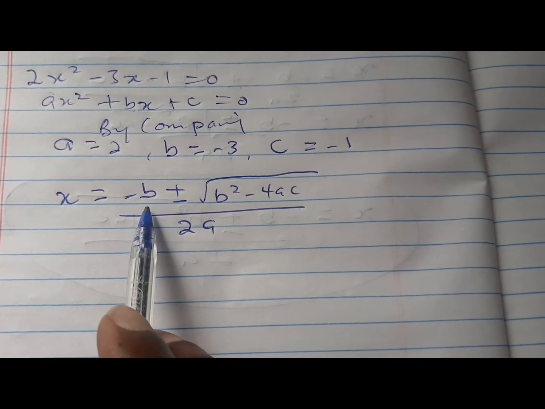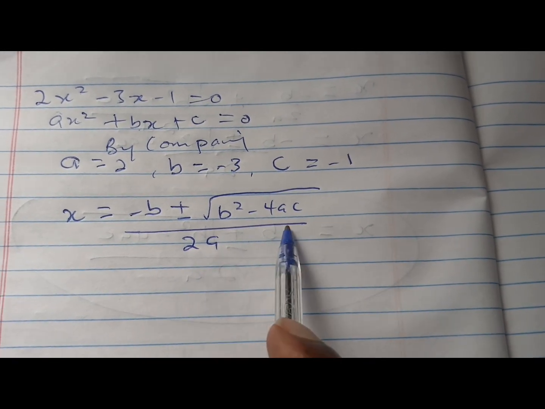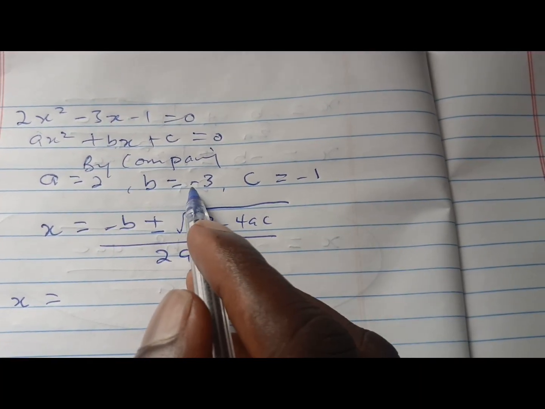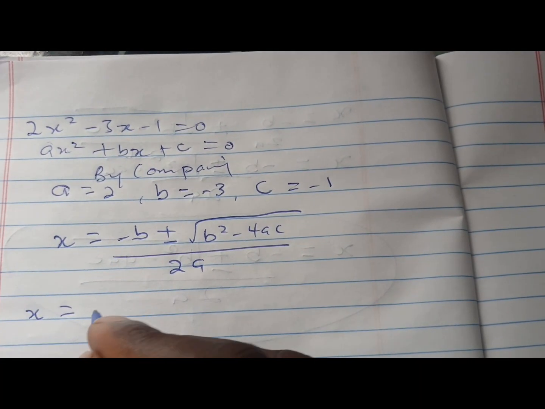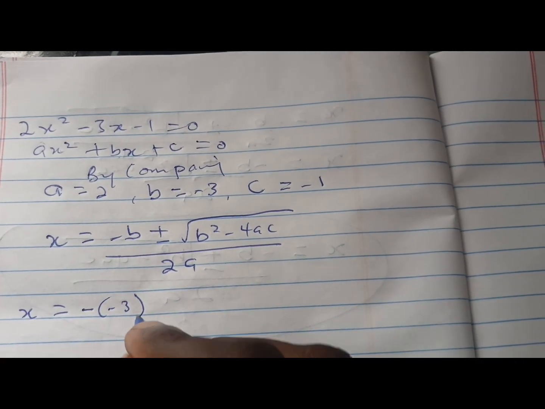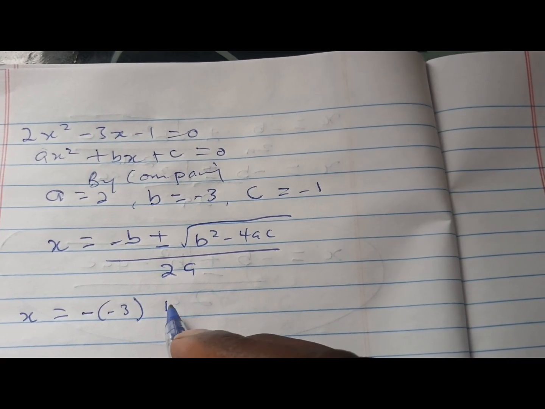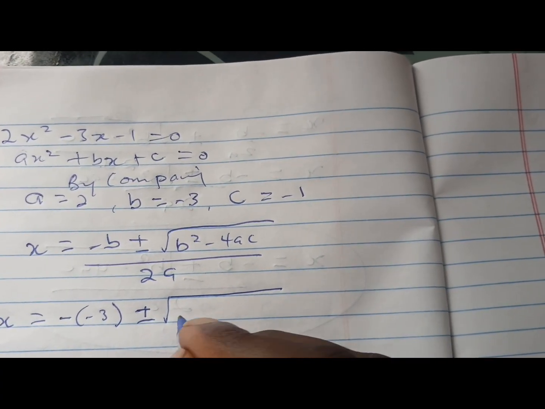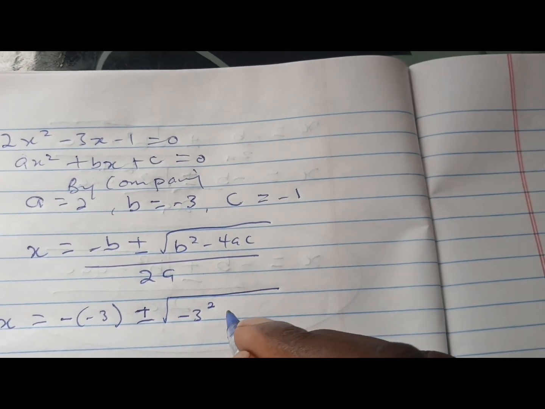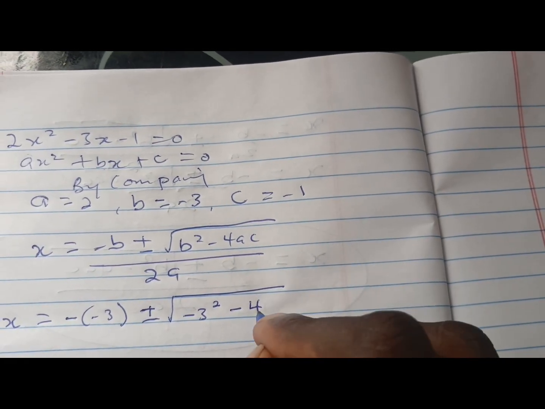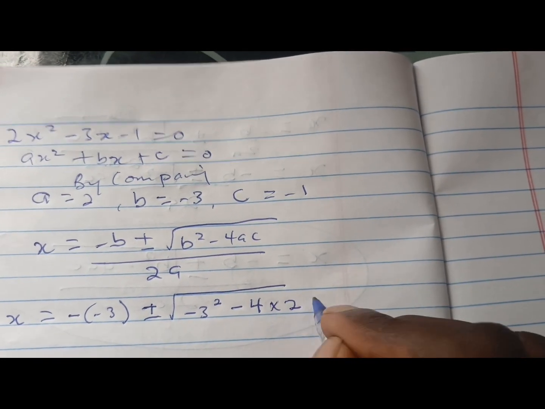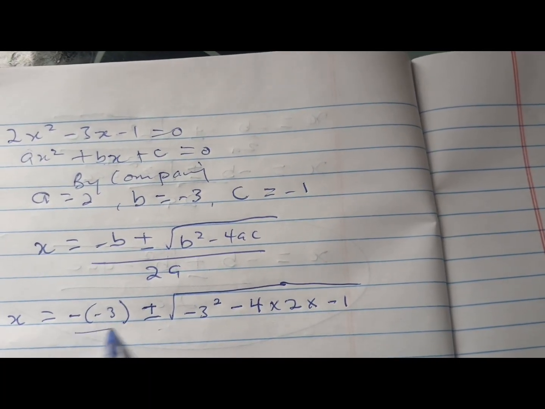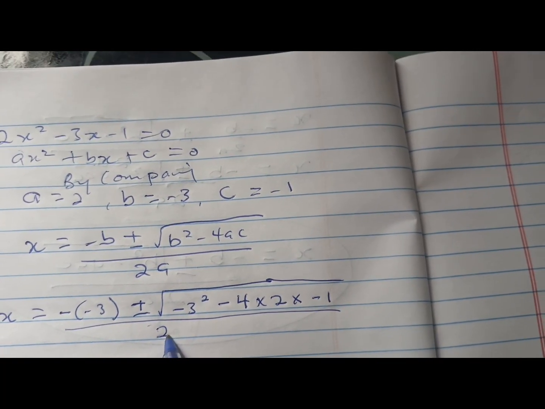So in this case, we know our value for b, we know our value for a, and we know our value for c. We just insert them. So let's do that. Now our x is equal to, what is the value for b? Minus 3. But here is negative already, so minus minus 3, plus or minus the square root of b squared, minus 3 squared, minus 4 times a, which is 2, times c, which is minus 1. Now all of these divided by 2 times a, which is 2.